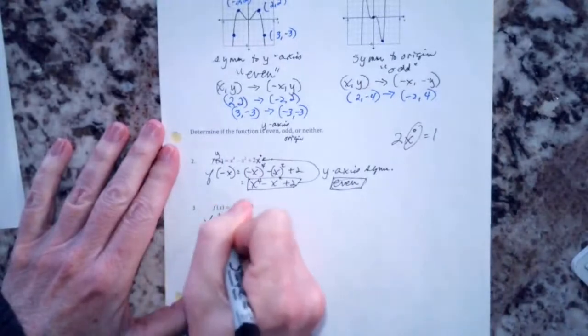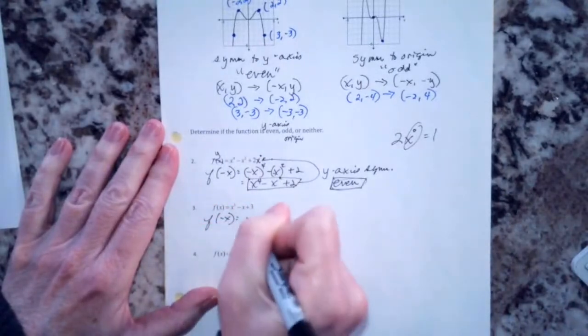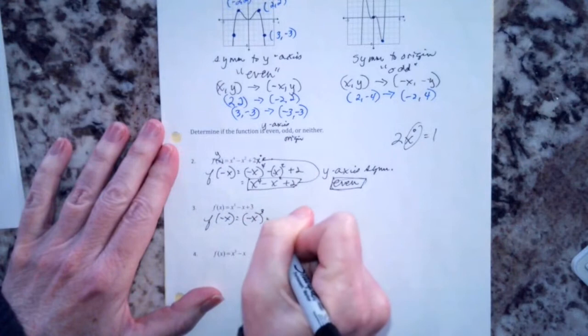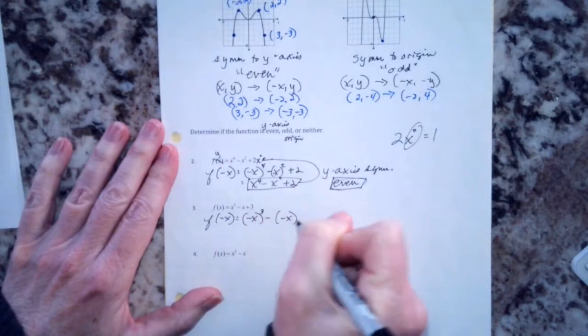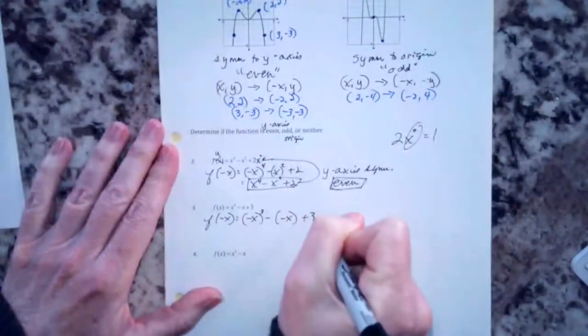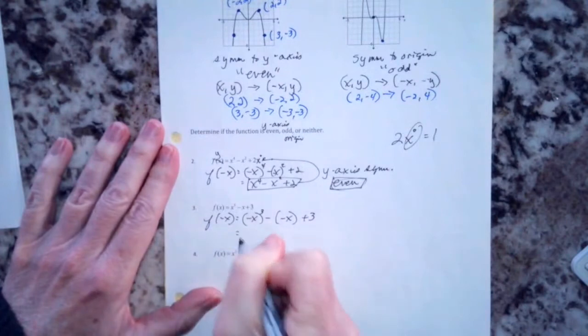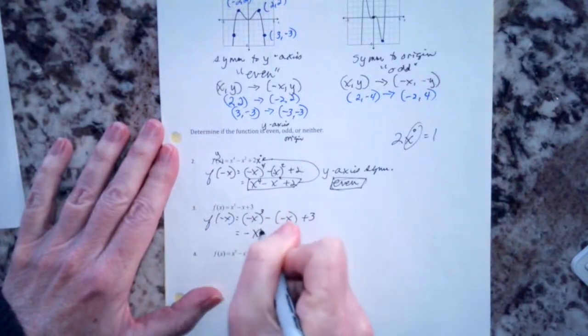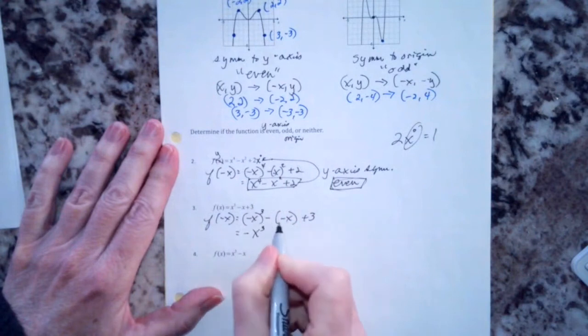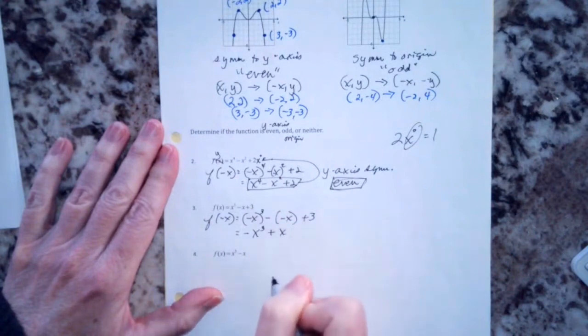So let's put in a negative x. Remember, this is the more difficult way. Put in a negative x to the third power minus negative x to the first power plus 3. See what we get. Negative to the third power is a negative, x to the third, that's cool. Negative times a negative gives us a plus x plus 3.